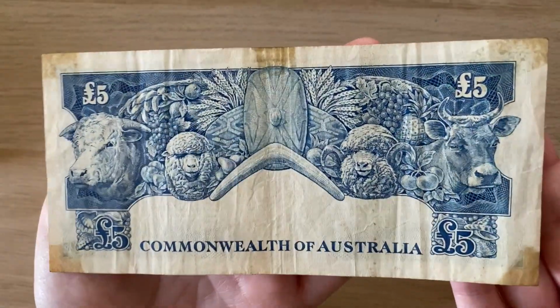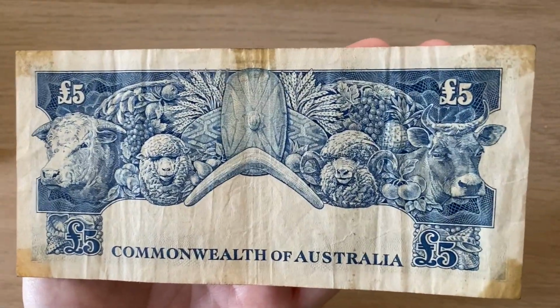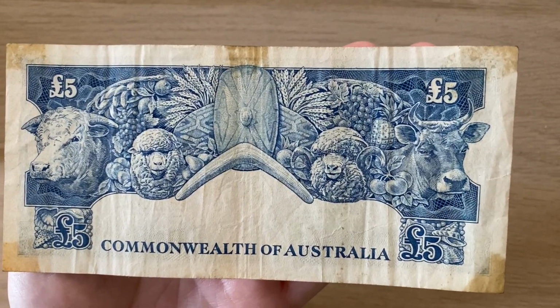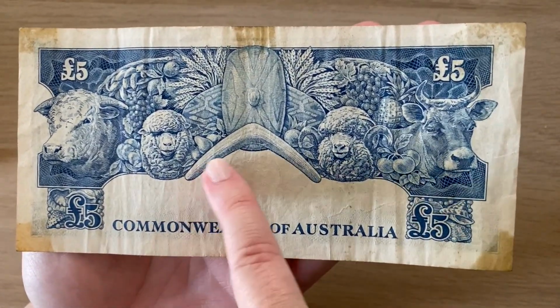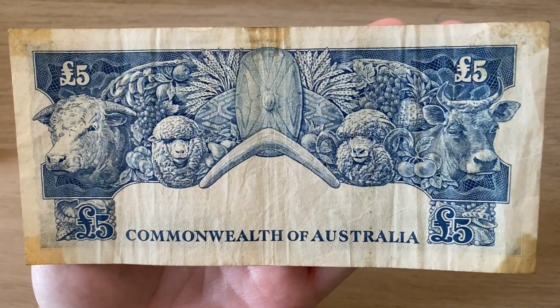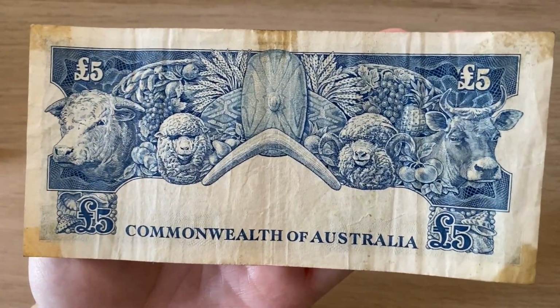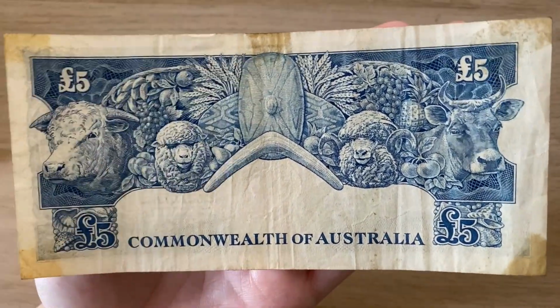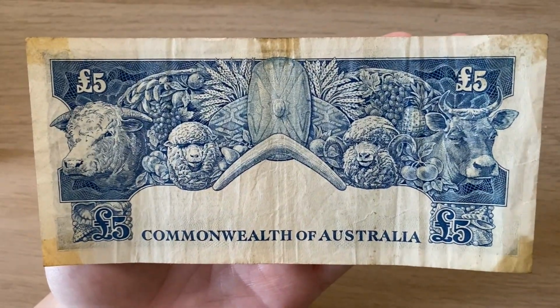On the reverse, there is an artistic representation of a bull, a cow, and a sheep's head, as well as an Aboriginal boomerang. I really do like this blue. It's like Royal Navy blue. It's just a lovely note.